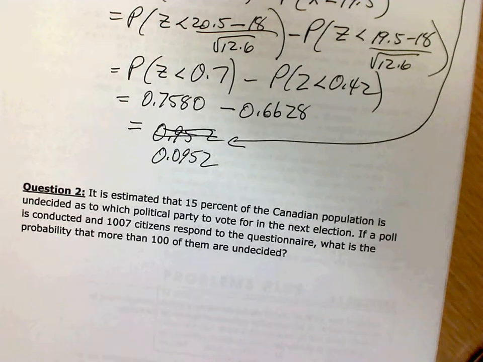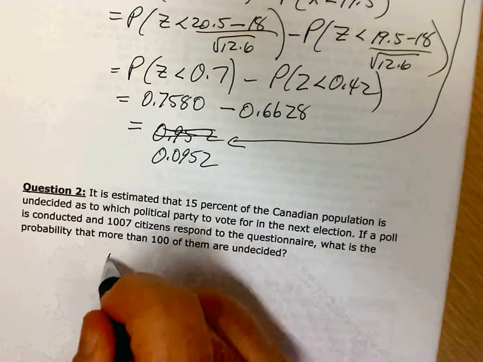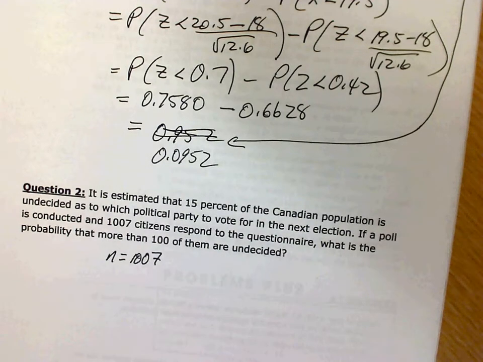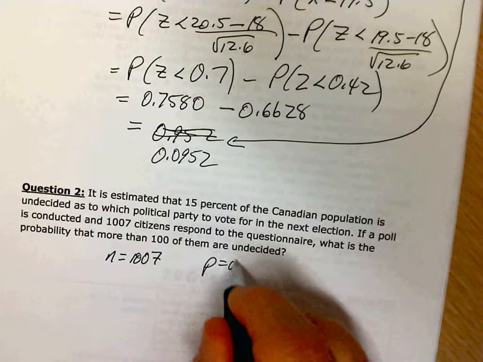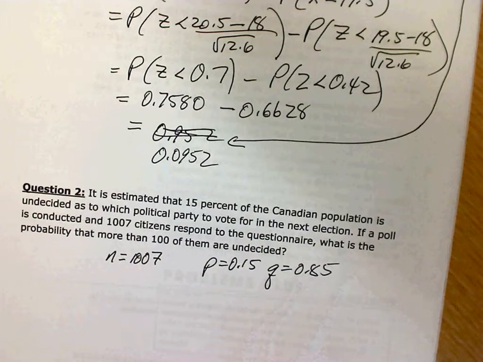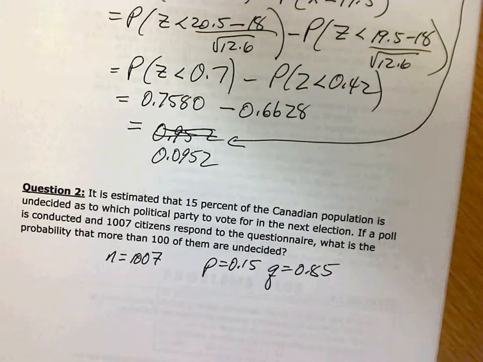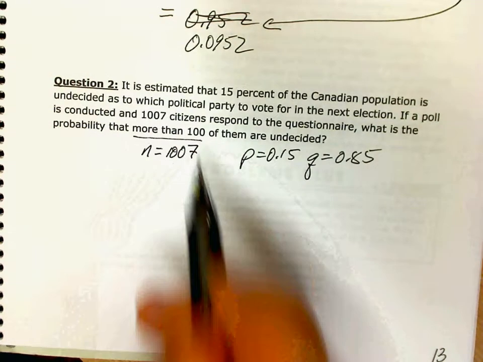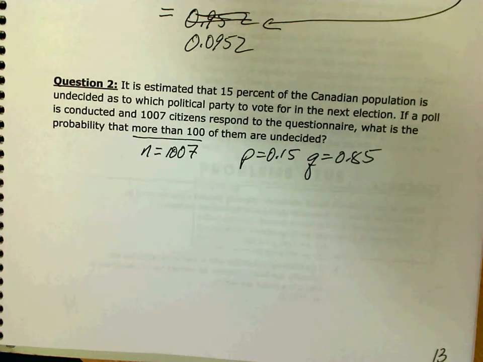If a poll is conducted in 1007, n equals 1007, p equals 0.15, q equals 0.85, 1 minus 0.15. What is the probability that more than 100 of them are undecided? Does more than include 100? No, it does not, because it's more than 100.